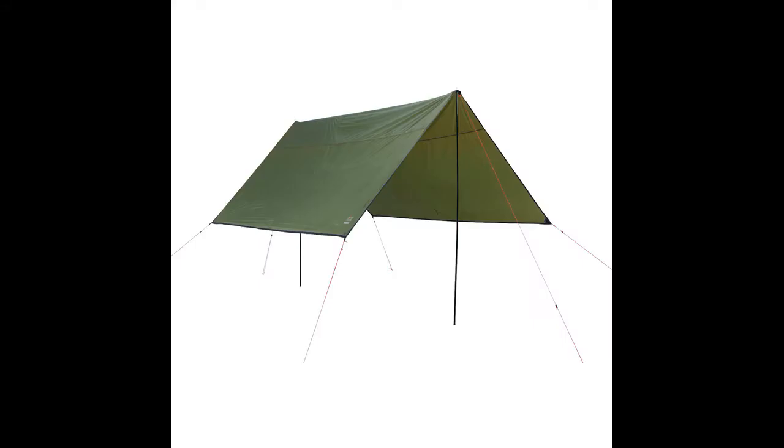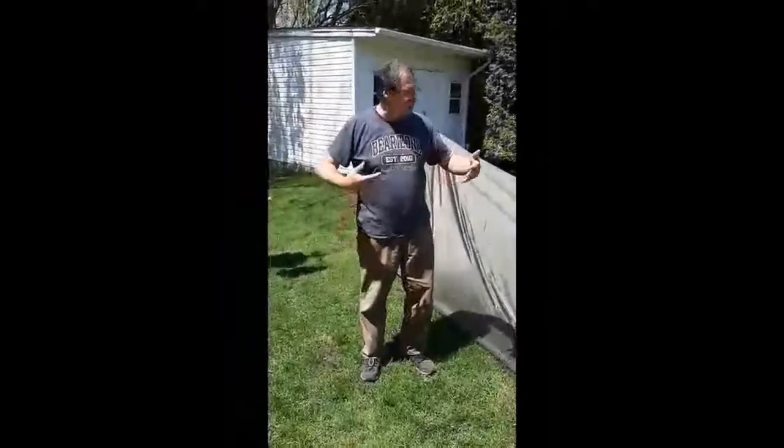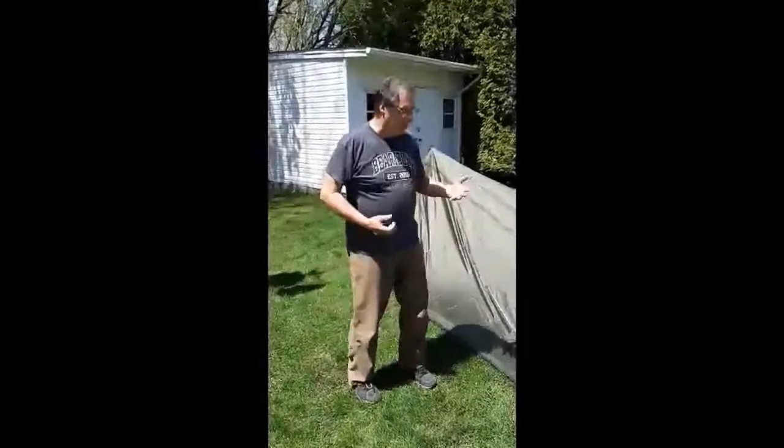The next tarp shelter that Scouterland is going to show is a basic A-frame. Here we're using poles, but again you could use a rope across between two trees and just hang the tarp off it. Okay, now I will show you a second kind of shelter.